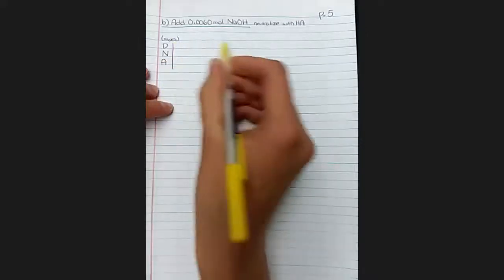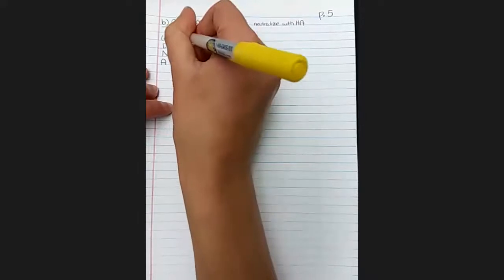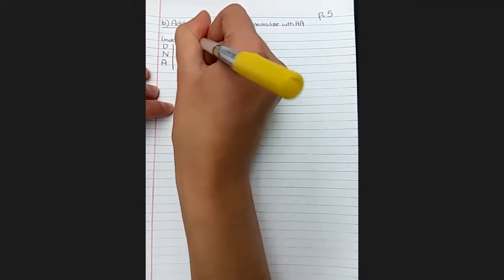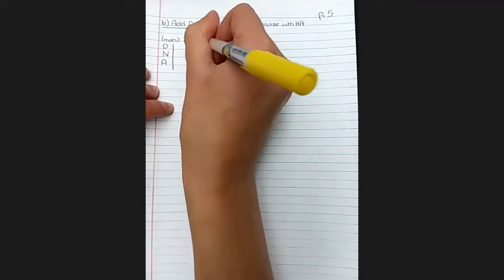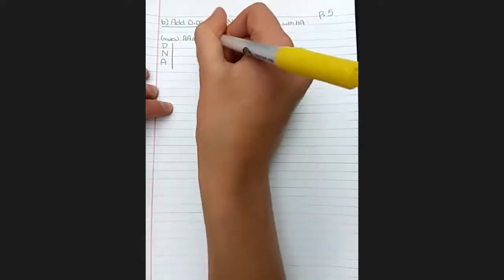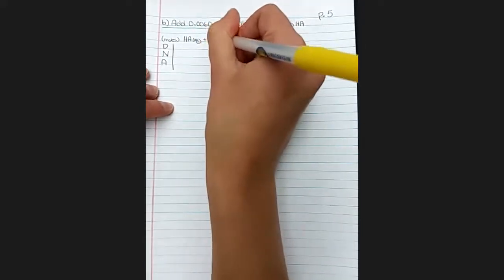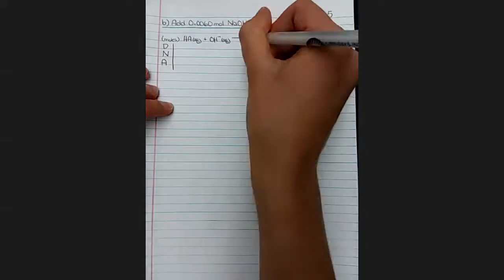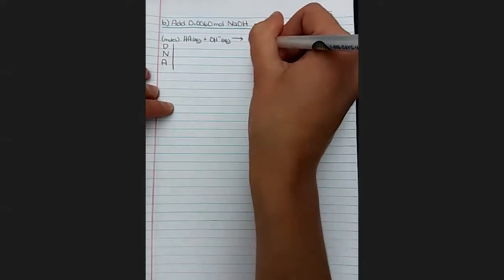Okay, so the DNA table needs a neutralization reaction. We're using our weak acid to neutralize. We are going to neutralize strong base, which provides hydroxide. We are going to totally and completely neutralize to conjugate base and water.